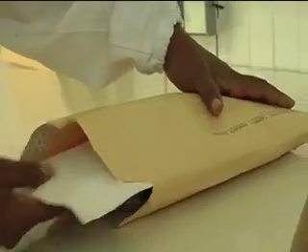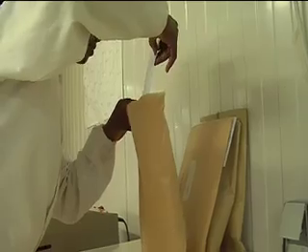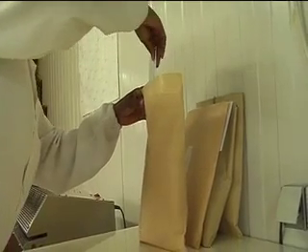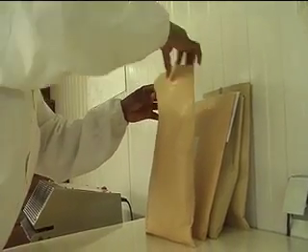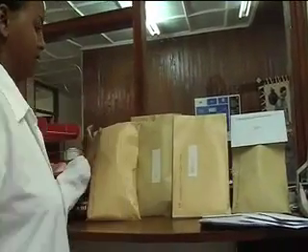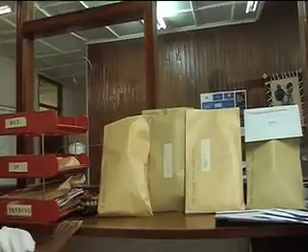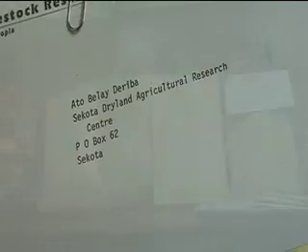Seeds that are being sent outside the country will need to be sent for quarantine inspection before shipping. All packages should be finally checked against the list and packed into larger envelopes for shipping. When requests are to be collected in person, the seed samples in the small envelopes should be placed into larger envelopes with the request papers inside, writing the name and address of the requester on the outside.